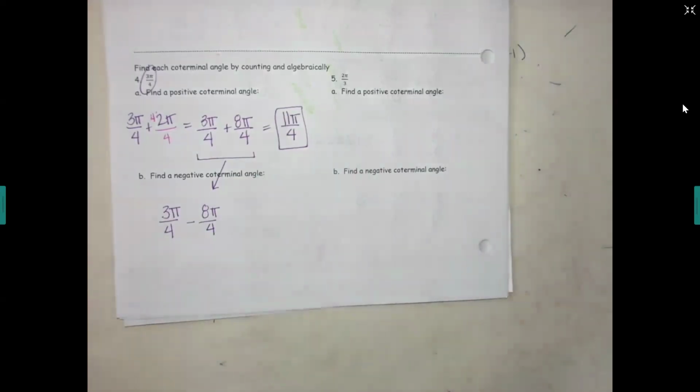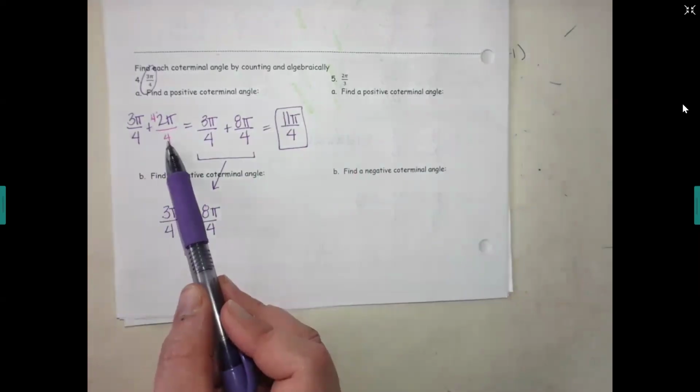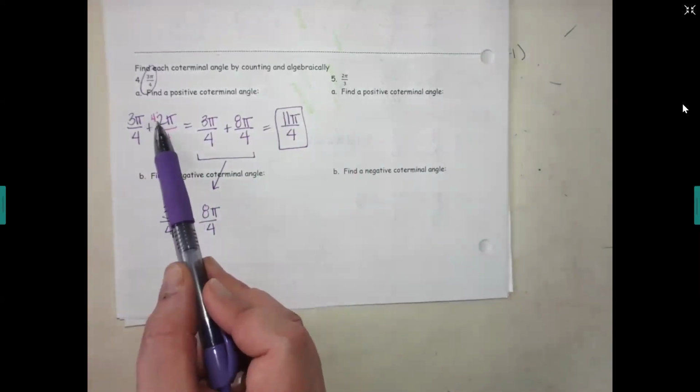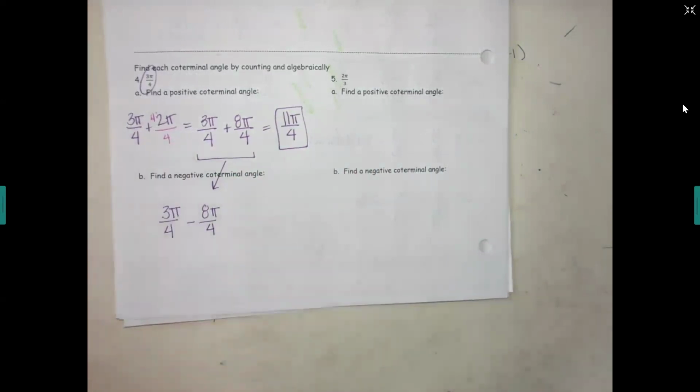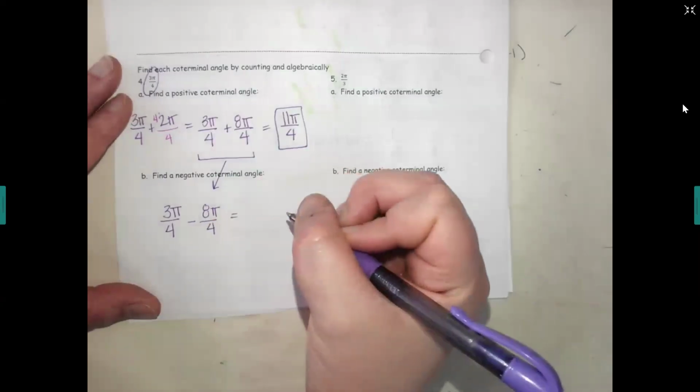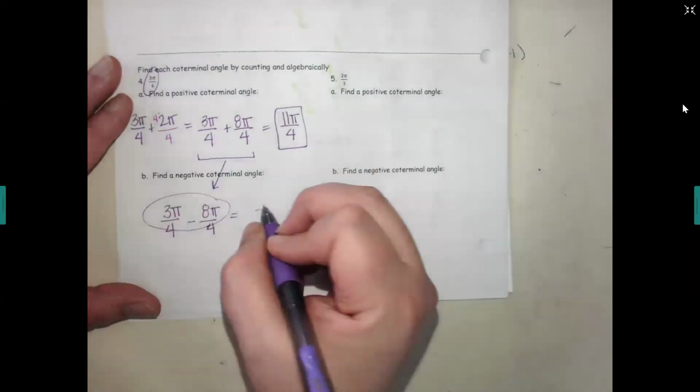How did we get 8? When you put the 4 on the bottom, you have to also multiply it with the top so that they can both have a matching 4. Yep, and then 3 minus 8, what do we get? Negative 5π over 4.